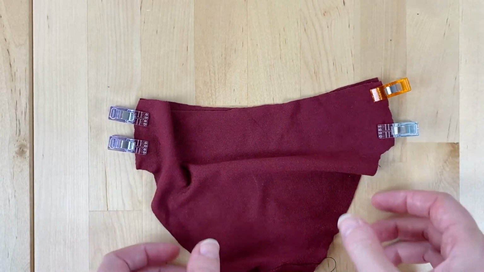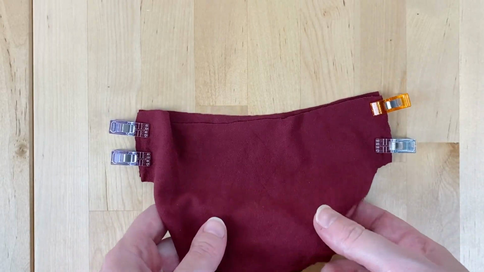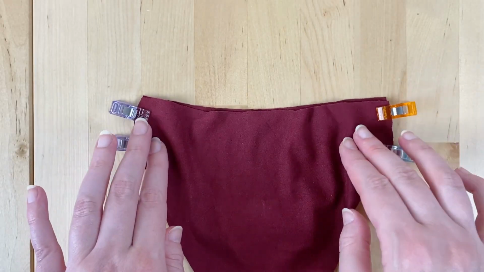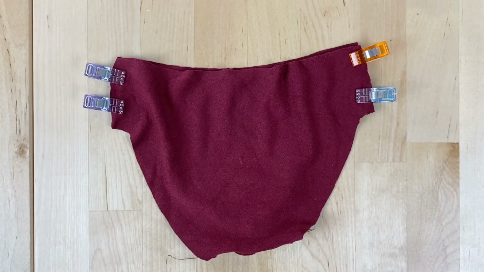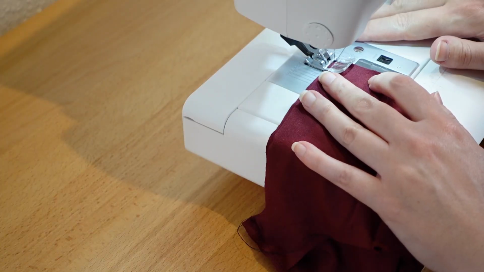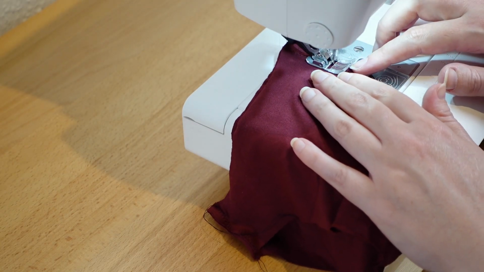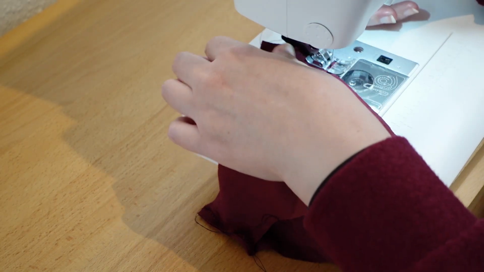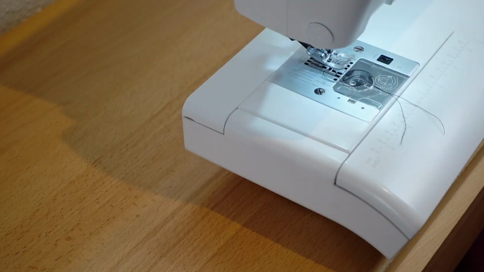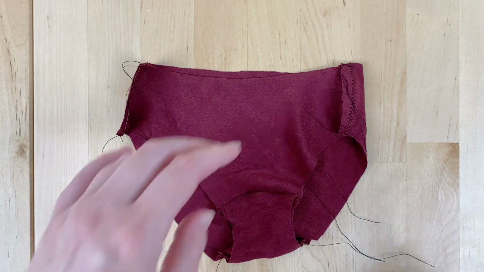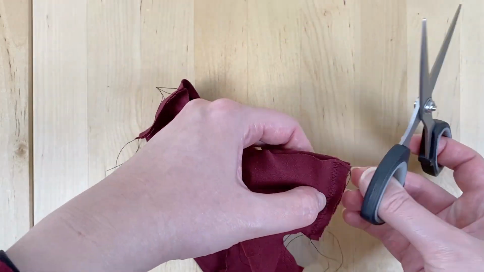And sew the sides, and we have something which resembles some panties. So here are our panties.